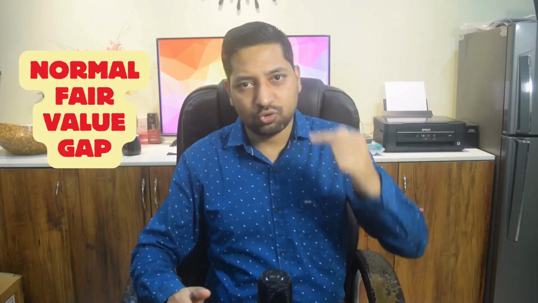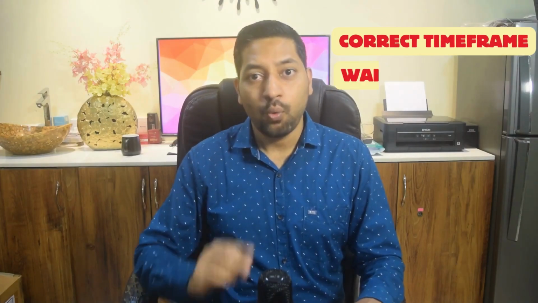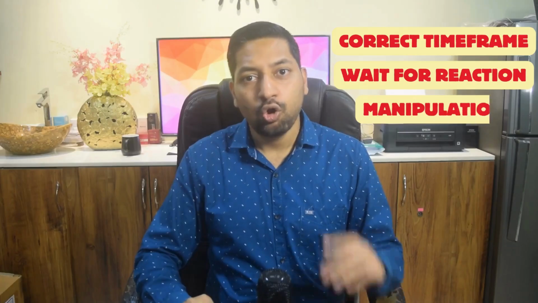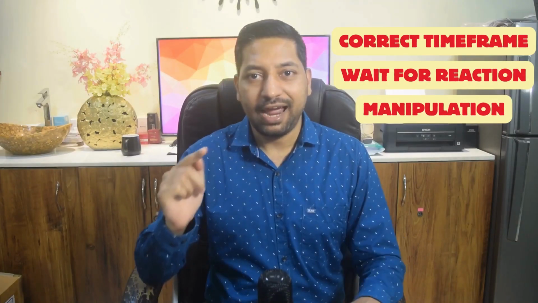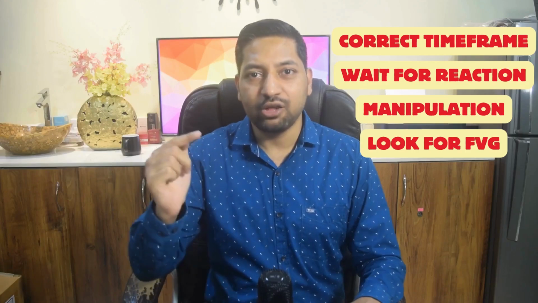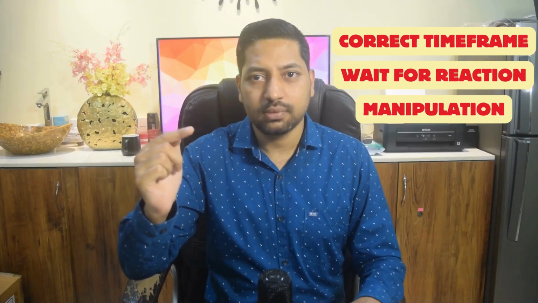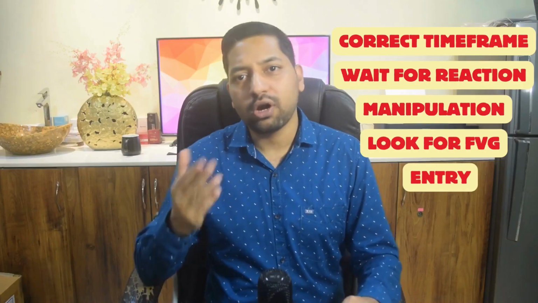You either get a normal fair value gap where you wait for price to tap back into the fair value gap, or you get a breakaway gap and you buy the close of the third candle when the breakaway gap is confirmed. To summarize, to get the perfect entry, you start by identifying the correct lower time frame to work off, wait for price to react, look for price manipulation, and wait for price to create fair value gaps in the direction of your trade, and take an entry depending on what kind of fair value gap it is. Do this in a mechanical way and you're sure to see success.